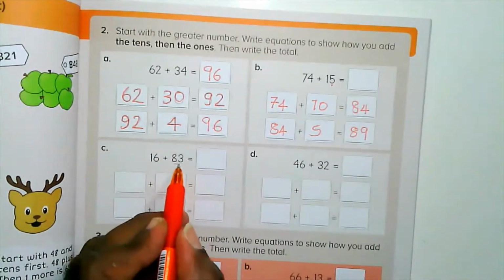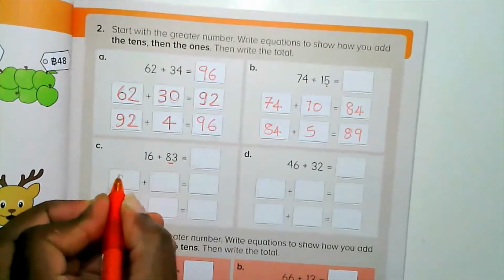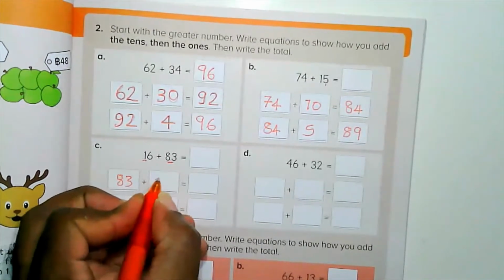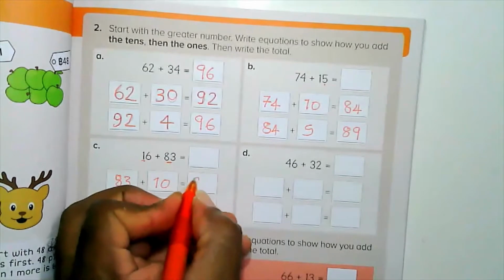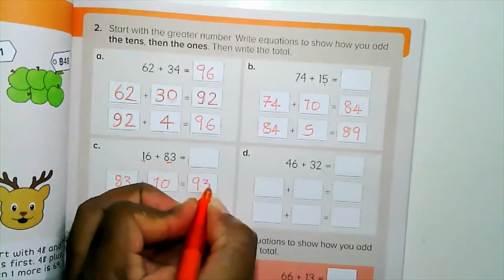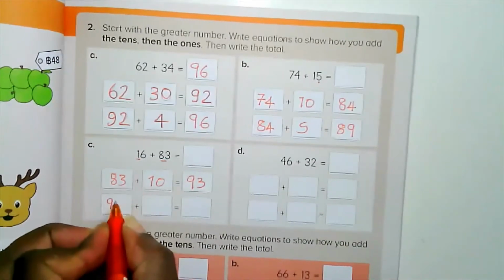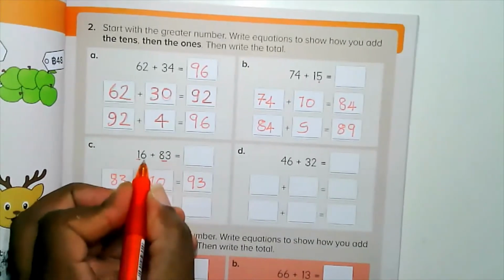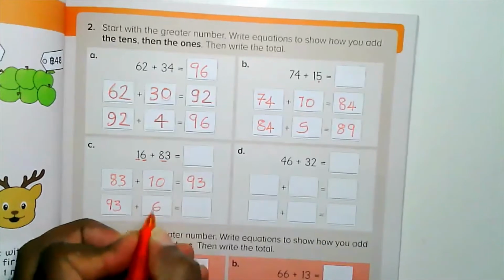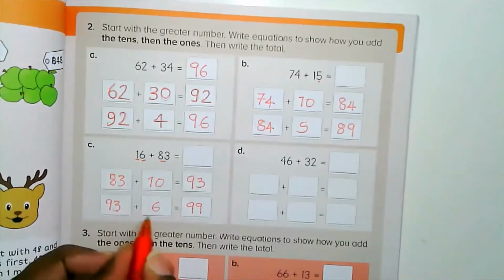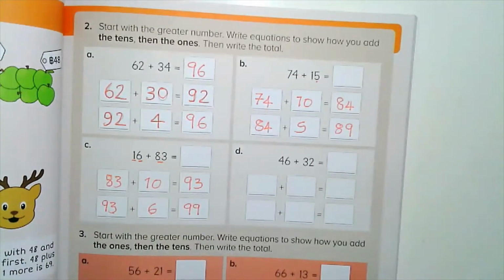Now, part C, 16 plus 83. We use the greater number first. 83 plus 10 will be 93. Now this 93 plus 6 will be 99. 3 plus 6 is 9.